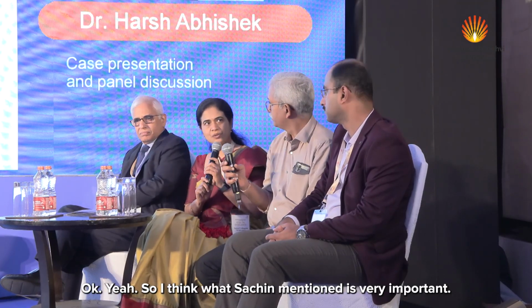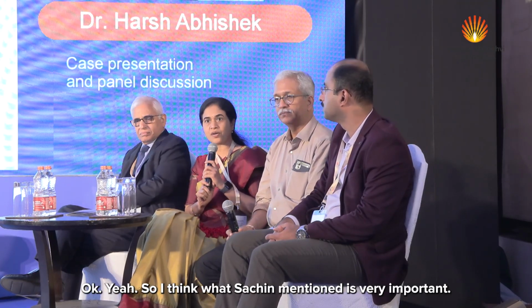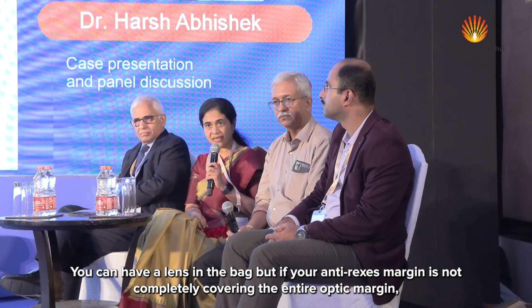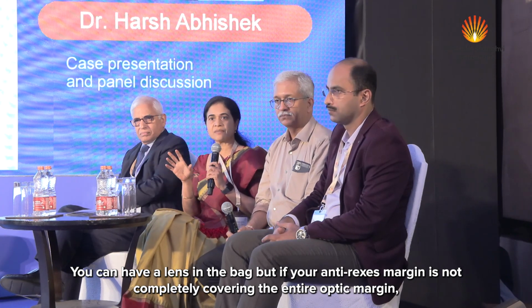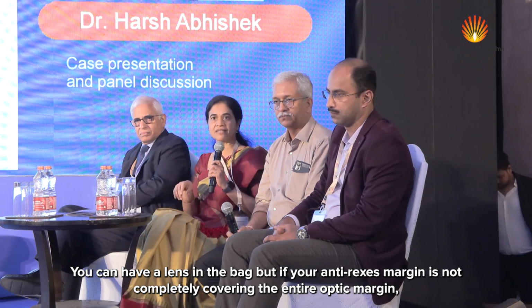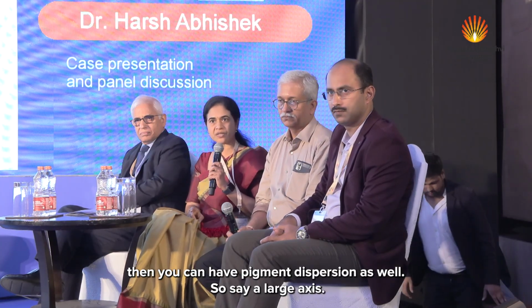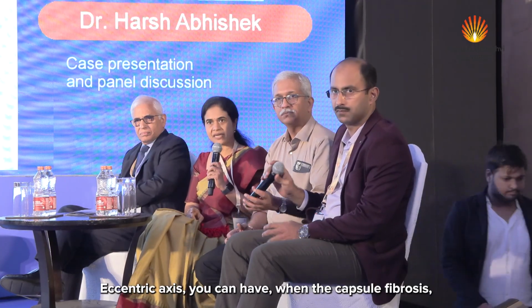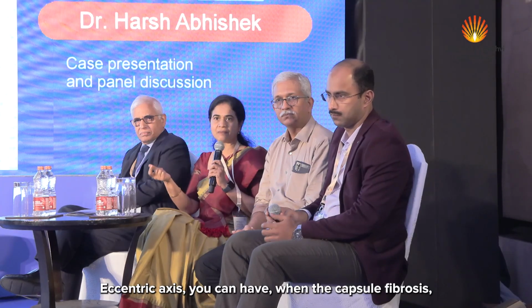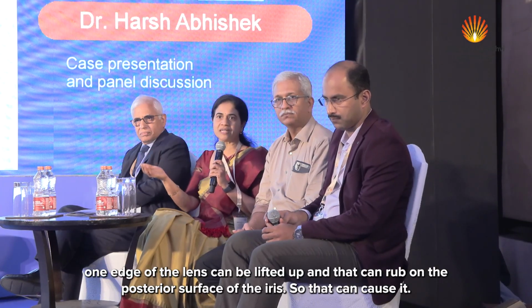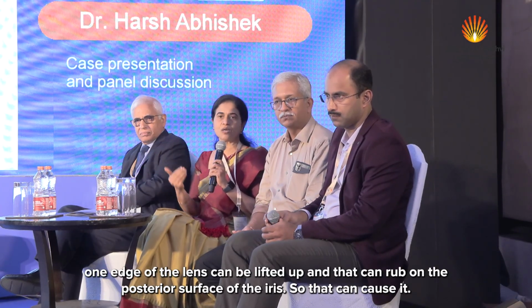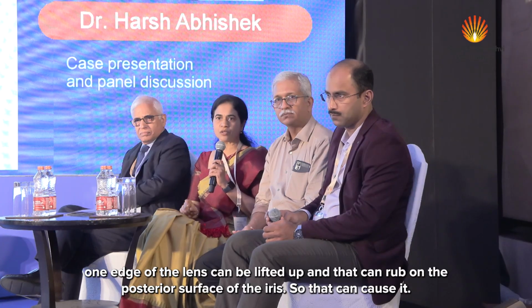Okay. Yeah, so I think what Sachin mentioned is very important. You can have a lens in the bag, but if your anterior rexis margin is not completely covering the entire optic margin, then you can have pigment dispersion as well. Say a large eccentric rexis. When there is capsule fibrosis, one edge of the lens can be lifted up and that can rub on the posterior surface of the iris. So that can cause it.